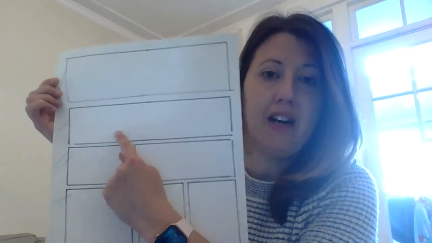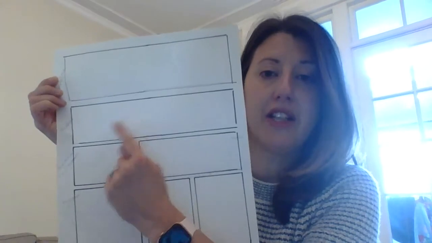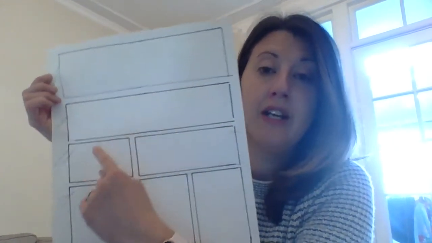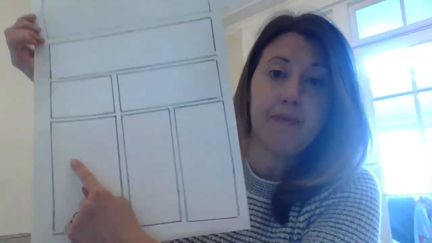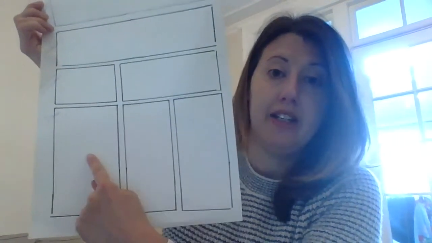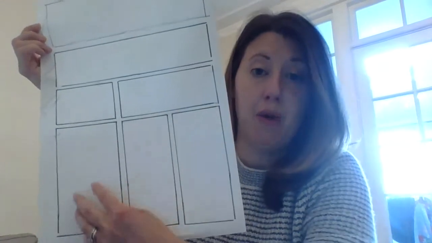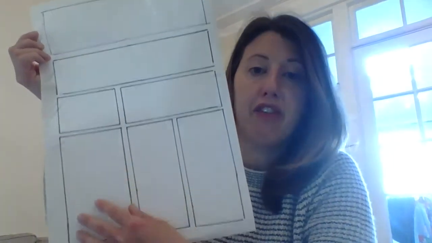Then this is going to be our headline, and under the headline you need what's called a byline, like a very short sentence. Then you need your opening paragraph here. You need a box for your photograph. And then I've just put 3 boxes for 3 paragraphs, one box for 3 different parts of my story.